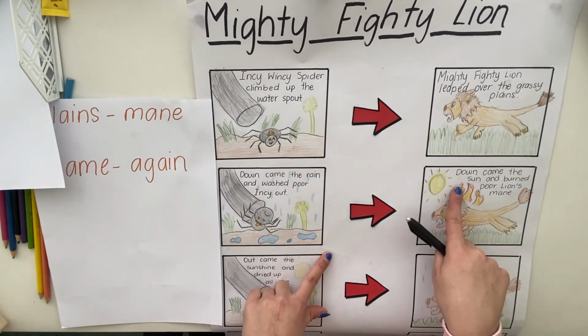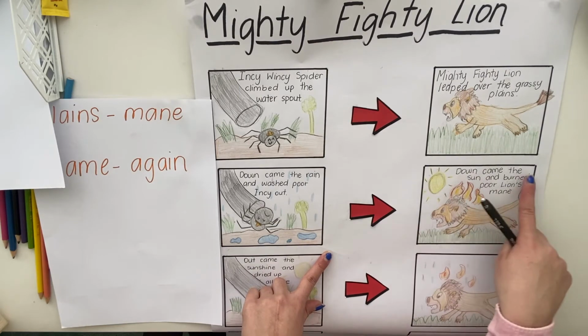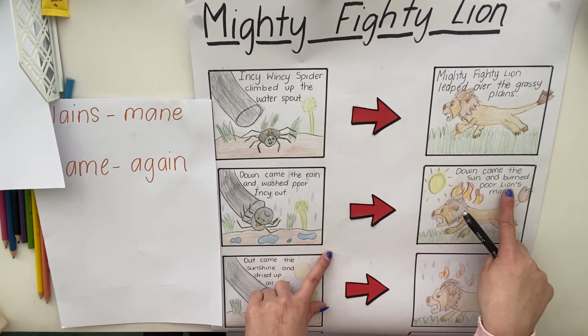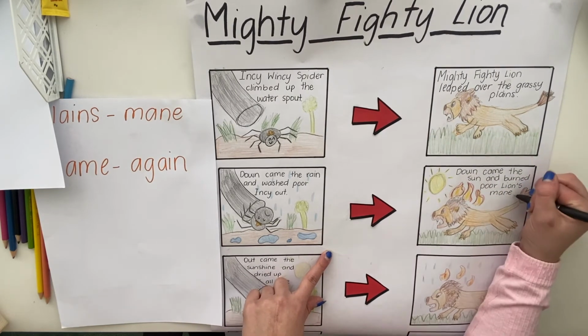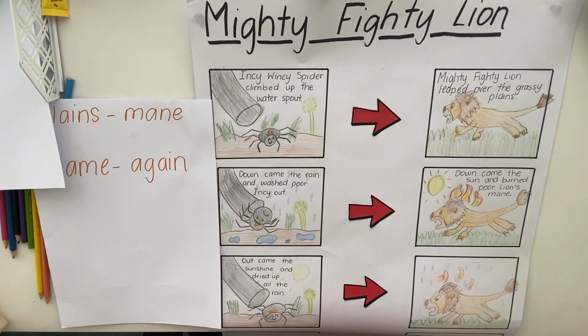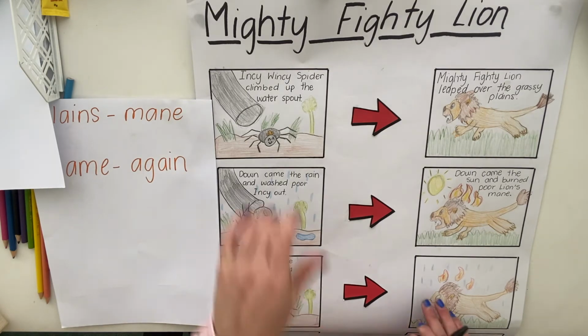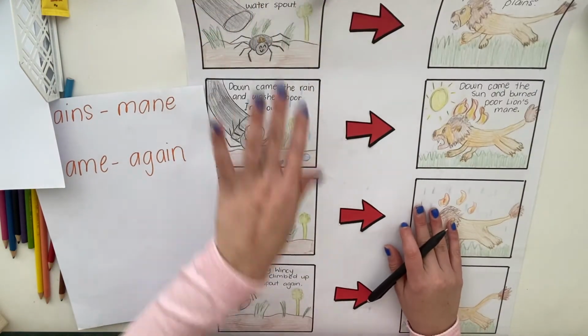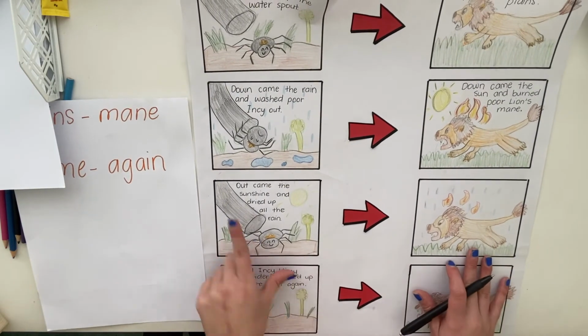Let me reread to check that it makes sense. Down came the sun and burned poor lion's mane. Oh, nearly forgot a full stop. It's really important, so it makes sense. Okay, we've got our first boxes and they both rhyme. Now I'm going to have a think about my next one.